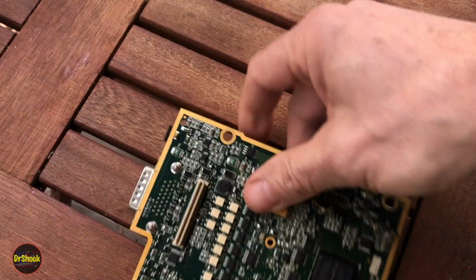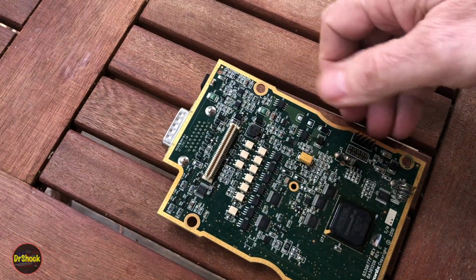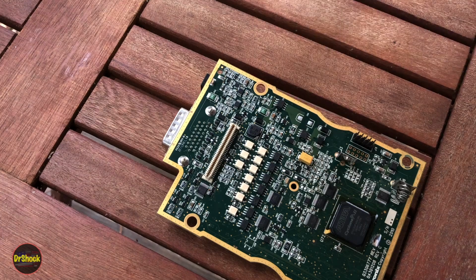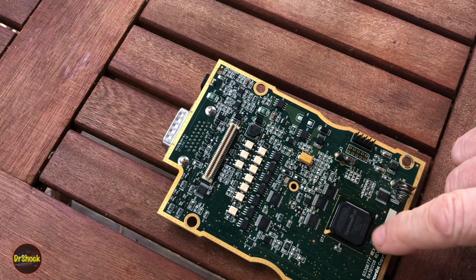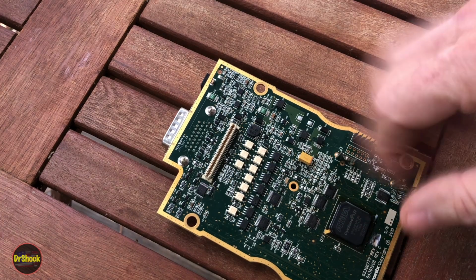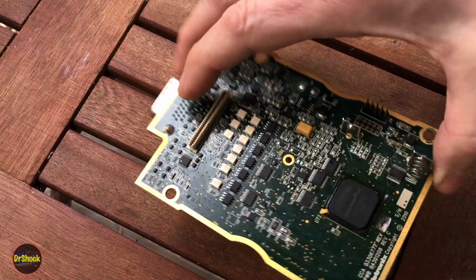So, like they say in that song, 2 out of 3 ain't bad. We got 2 of these back in service. This one we didn't, because of this underfill problem, and I shared this with you because if you're going to be reworking these, keep that in mind.